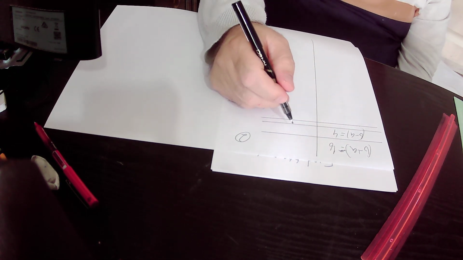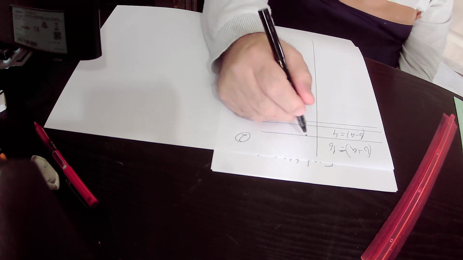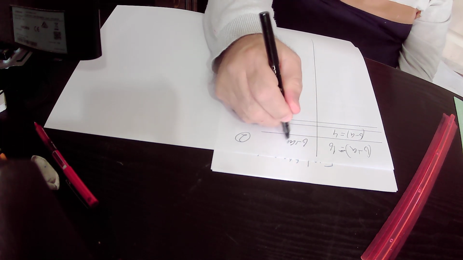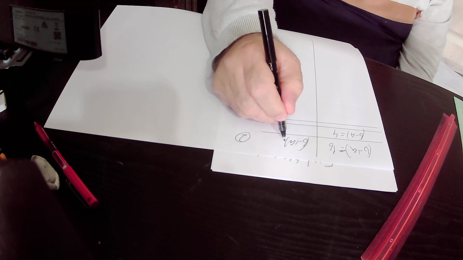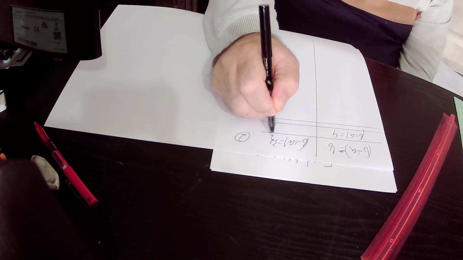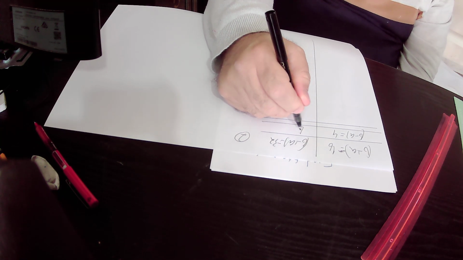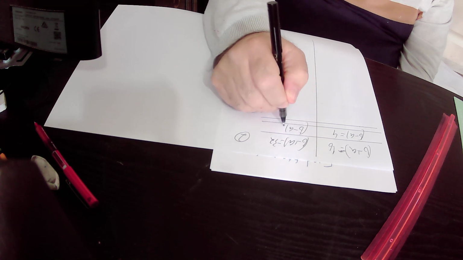The second option is that b plus a equals 32, while b minus a equals 2.